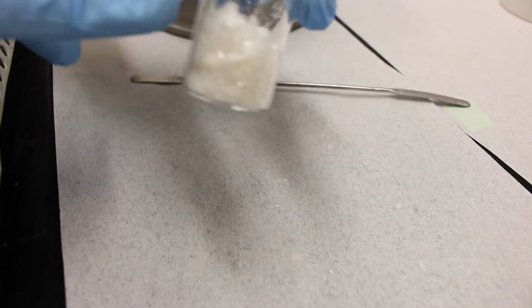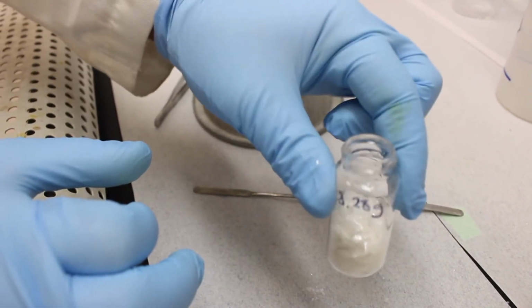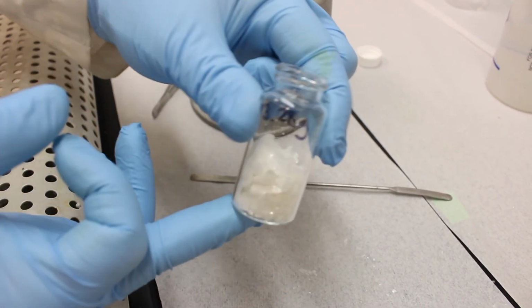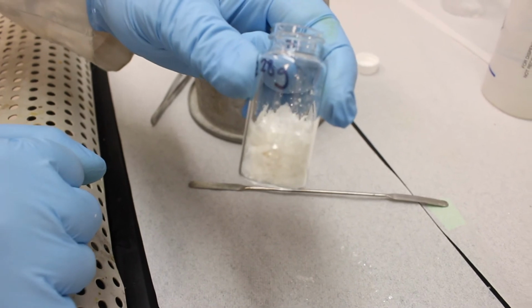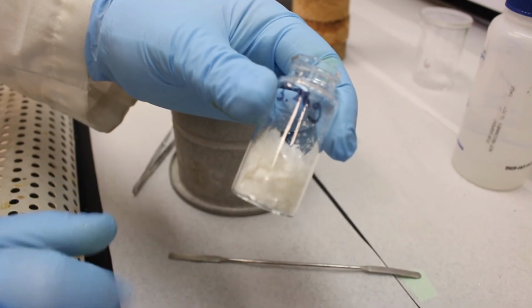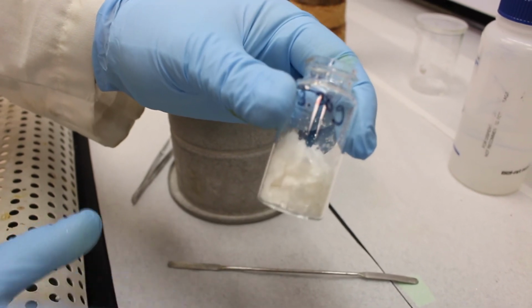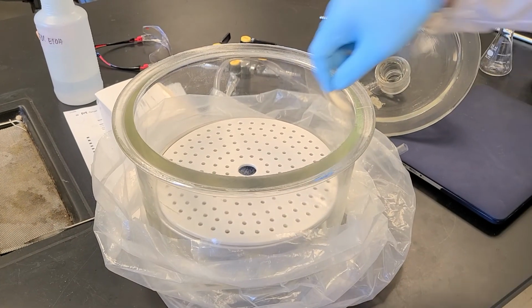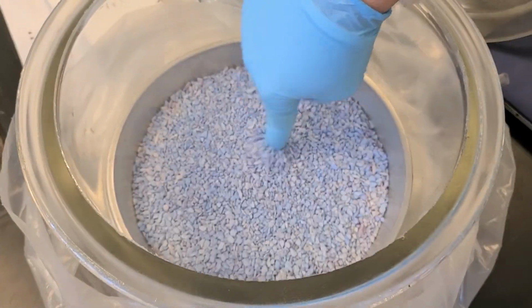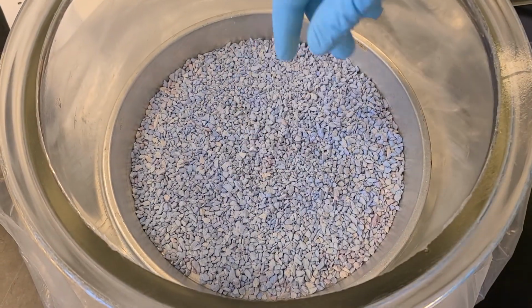Now, before we can get the mass on this, so this is the mass of the vial. But before we can weigh it again and figure out how much acetanilide we have, we have to dry it because there is quite a bit of water in here. So in order to dry it, we need to place this vial into a vacuum desiccator. And the vacuum desiccator is basically a sealed chamber under vacuum and has a little bit of a desiccant in it. So that desiccant will absorb the water from this solid and dry it out.